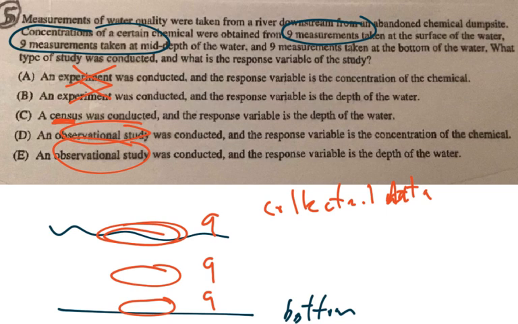It's definitely not a census. A census would be taking all the water, guys. Literally all the water and measuring every liter of water in this river. That, of course, if you use your imagination, is basically impossible to do, right? But the bottom line is this is definitely not an experiment.